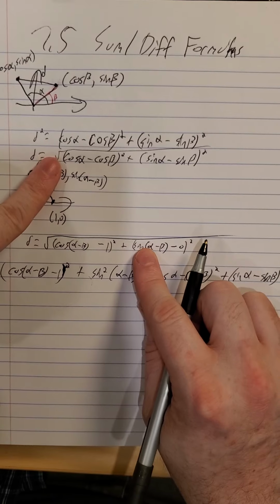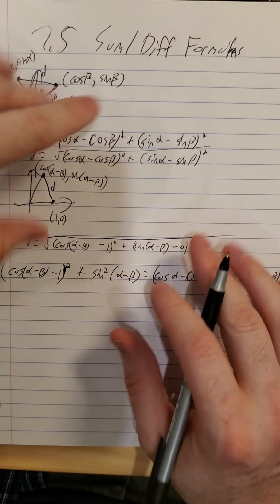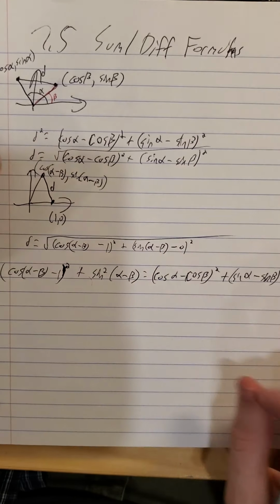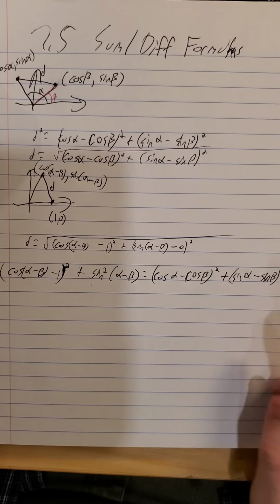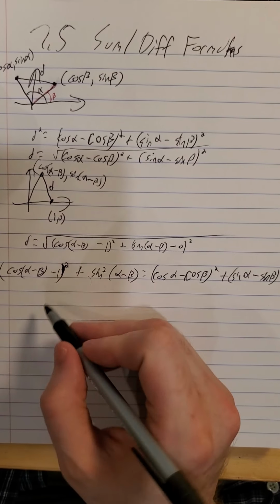Notice I've gotten rid of the square roots and just looked at the arguments of the square root. We know both were already under a square root. So we can go ahead and FOIL some of these out.